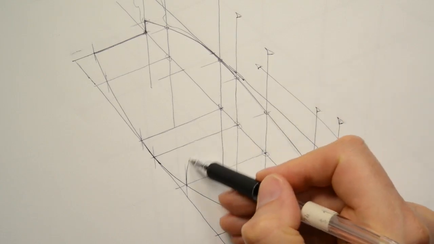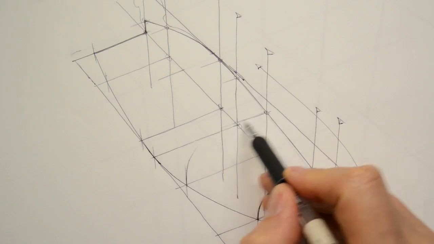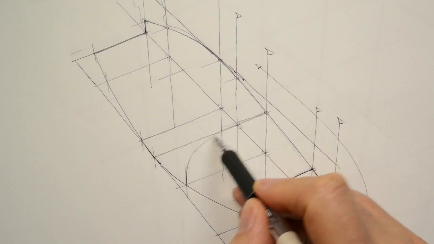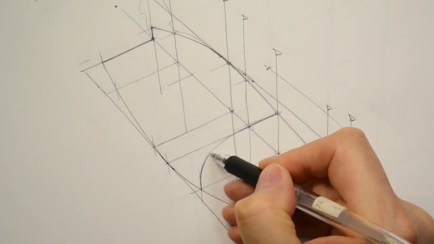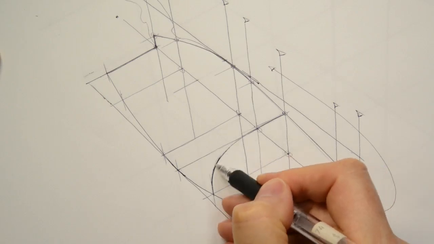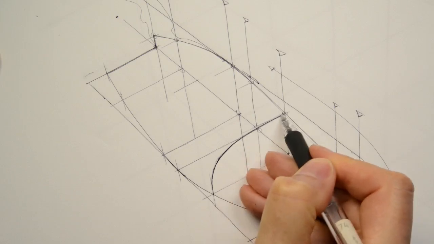I need to imagine where the curve's going to go, and then I need to maybe add a little bit longer guideline. I don't want to go out beyond that, and then I have a curve there. So you kind of very lightly draw those in, and then connect and finish the curve. Like so.